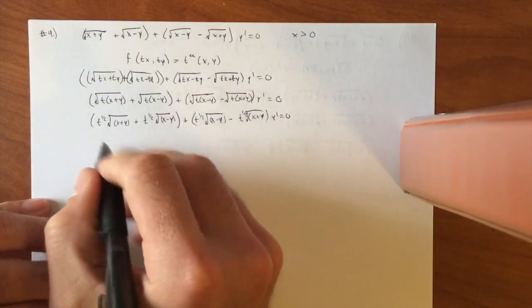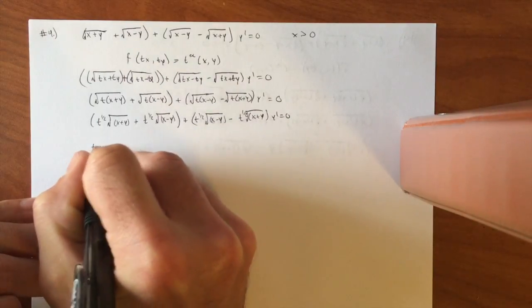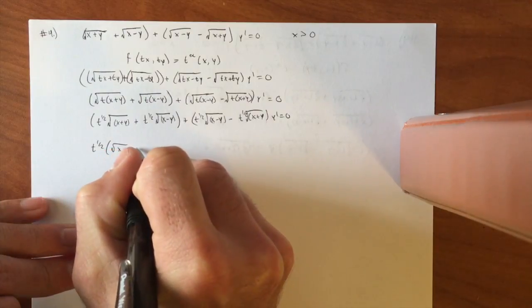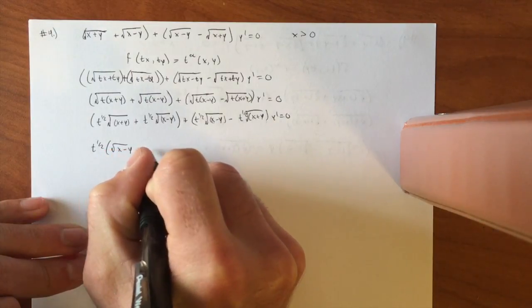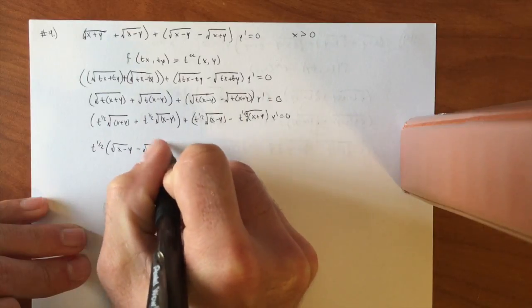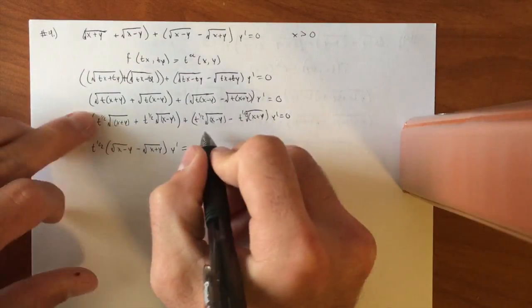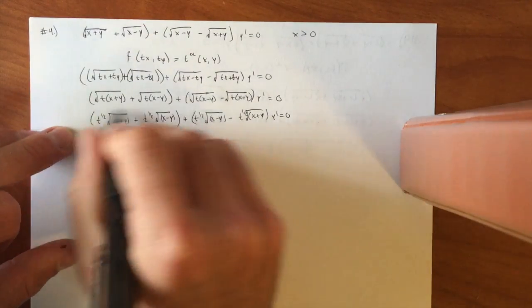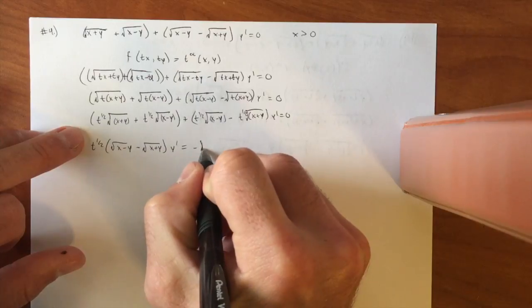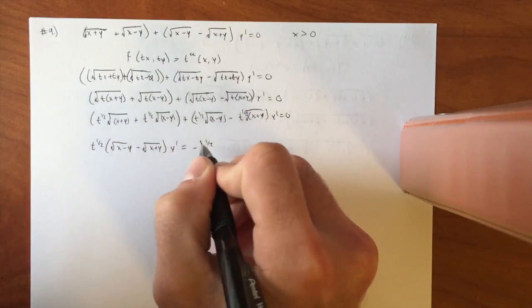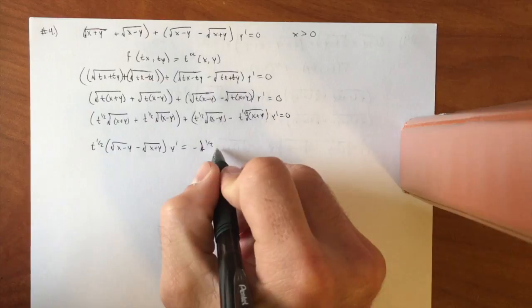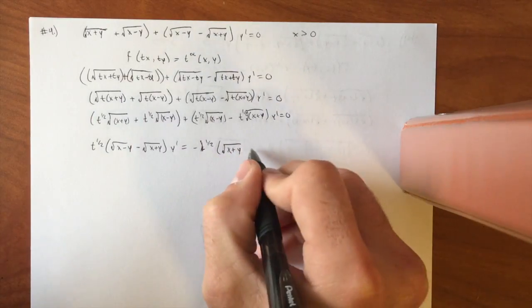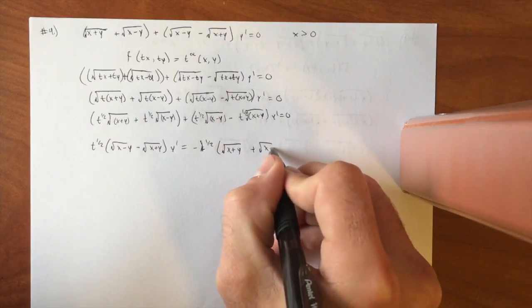So pulling a t to the 1/2 out of this term, we will have square root of x minus y minus square root of x plus y, y prime, is equal to, subtracting this term from the side of the equation, a negative t to the 1/2, and then x plus y, square root of x plus y, plus square root of x minus y.